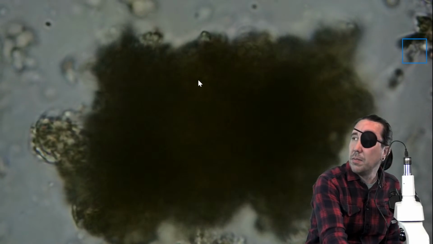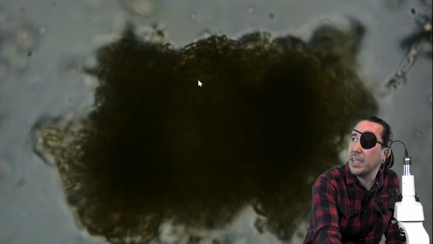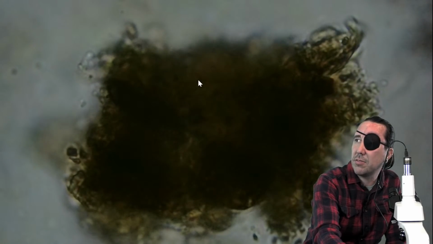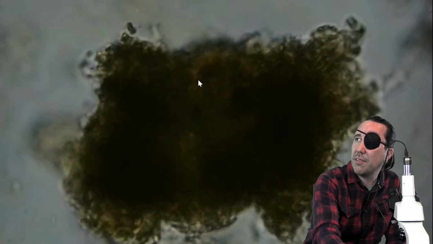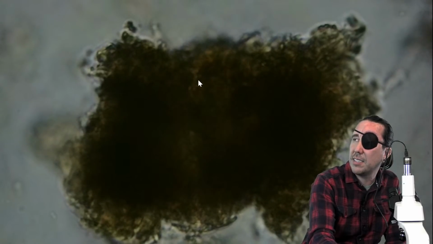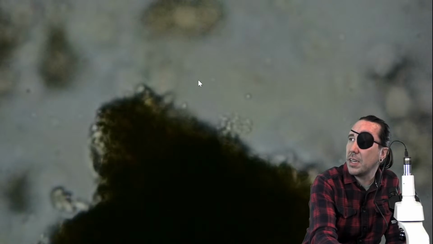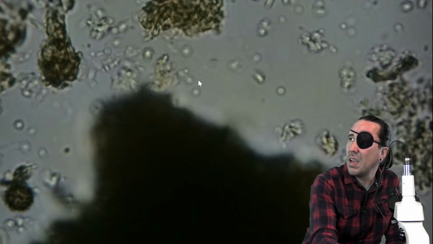So stopping and checking out these aggregates, even though you can't really see through them, you might see on the edges, which this one doesn't, a fungal hyphae poking out one side or all sides of it. And you'll realize that you have more fungi than you had in the sample.